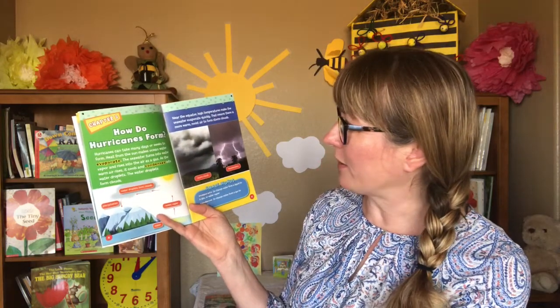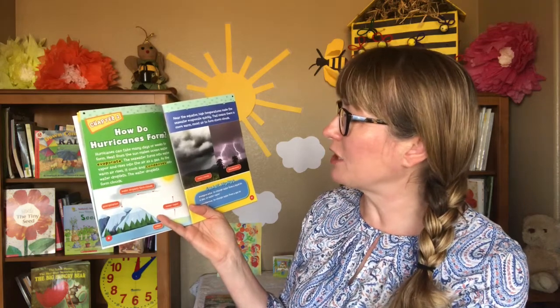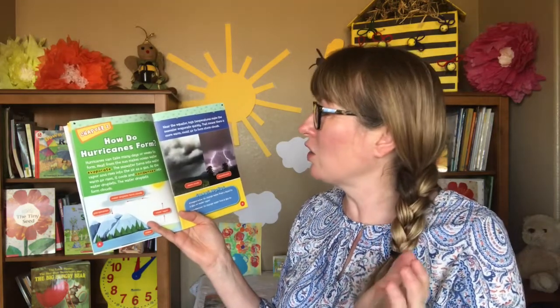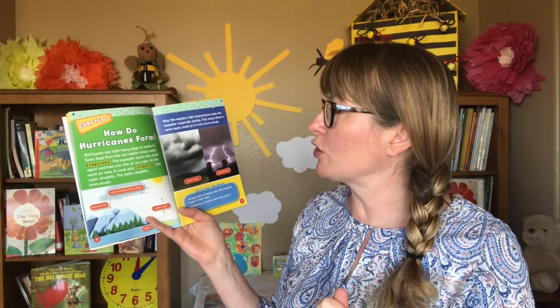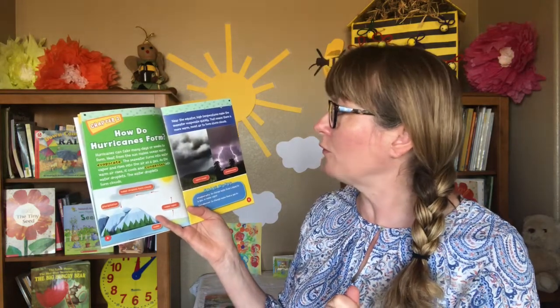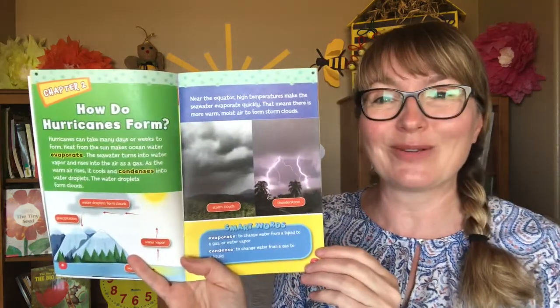Near the equator, the temperatures make the seawater evaporate quickly. Remember that imaginary line in the middle of the globe? It's very hot over there. Lots and lots of water evaporates very fast. That means there's more warm, moist air to form storm clouds.